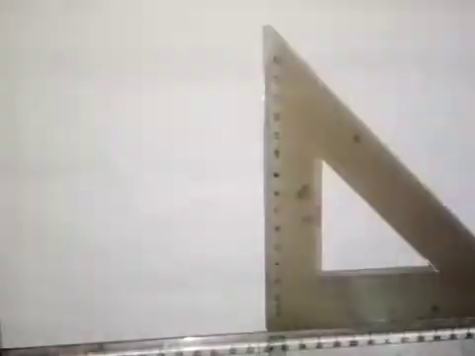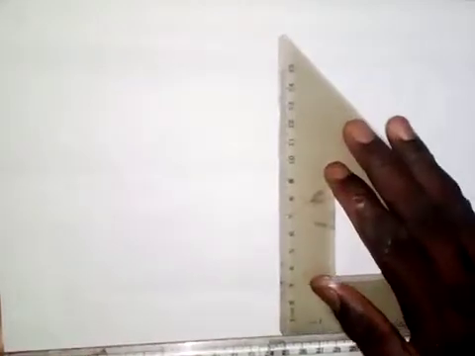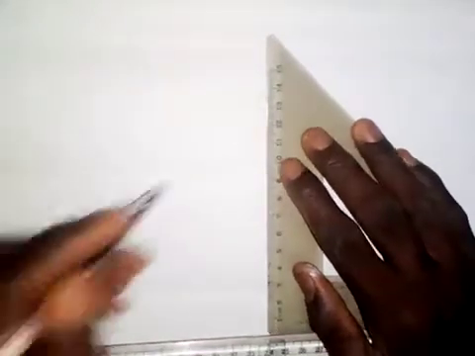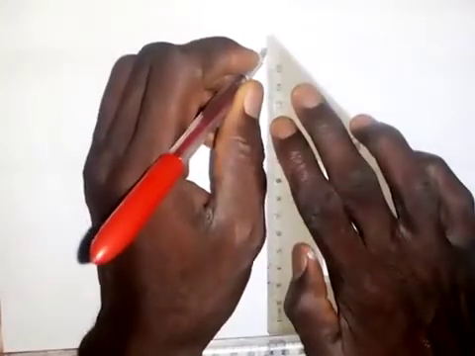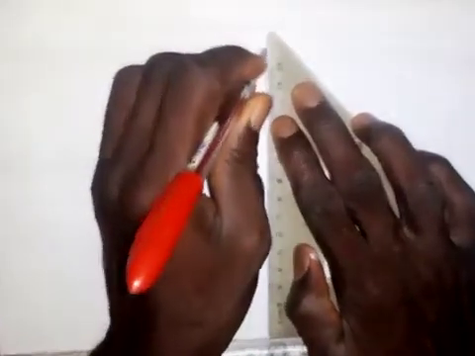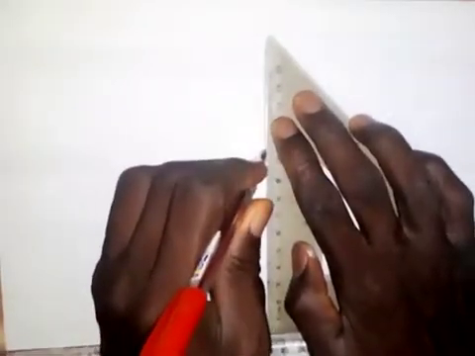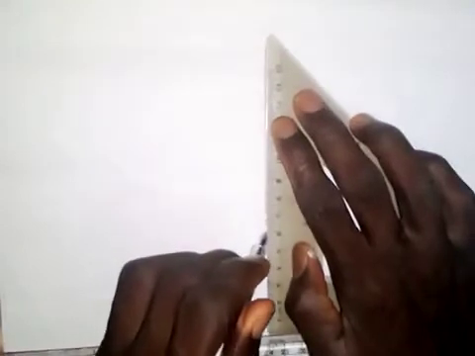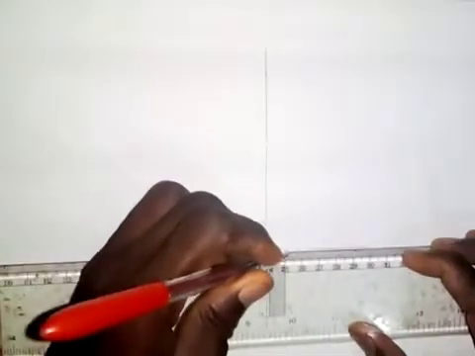Let's go. The first thing I need to do is draw a vertical center line, like this. Then we draw a horizontal center line like this.